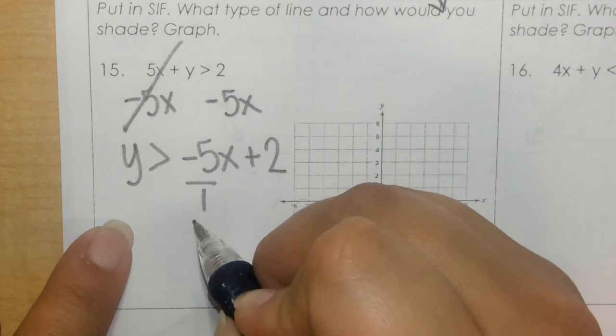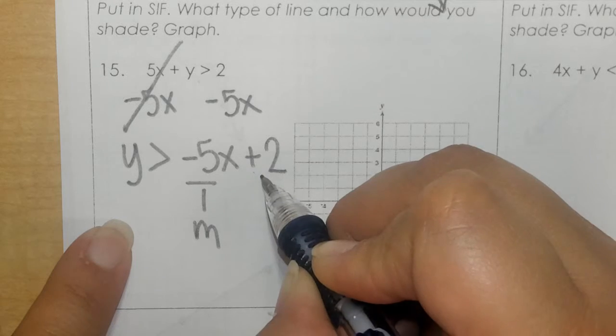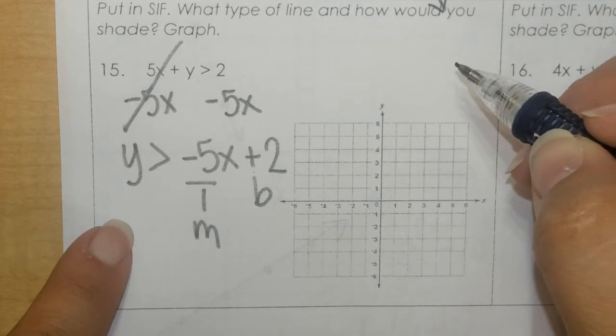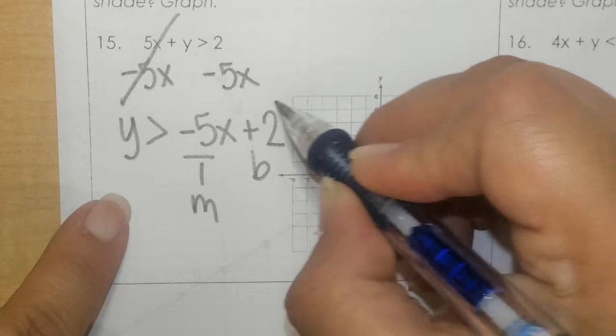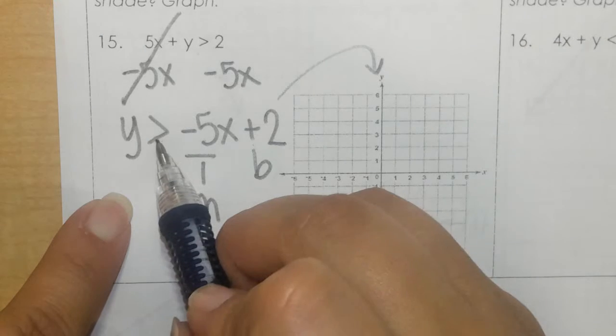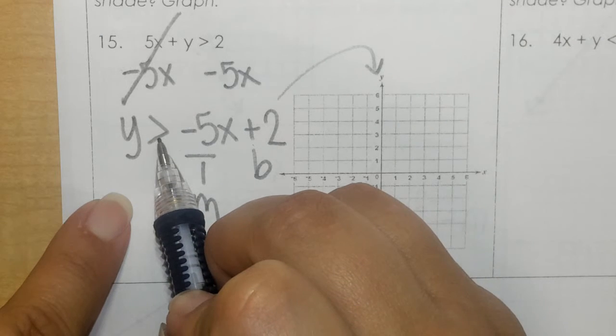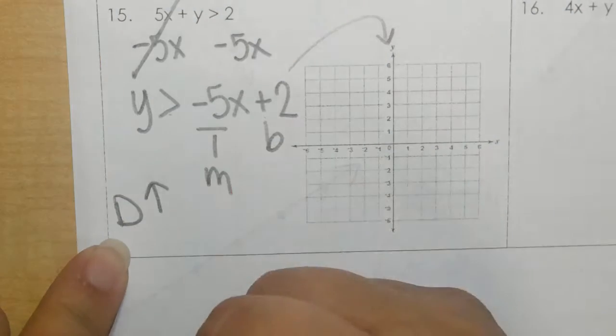So this is my slope, negative 5 over 1. My b is 2. This is where I start on the y-axis. And then a greater than symbol, we discussed that one in number 14. So that was dashed, and you shade above.